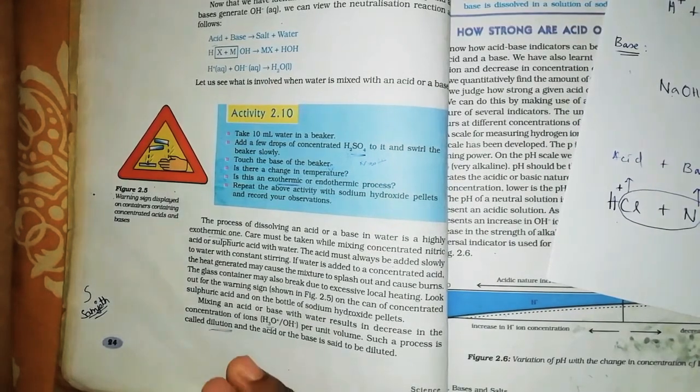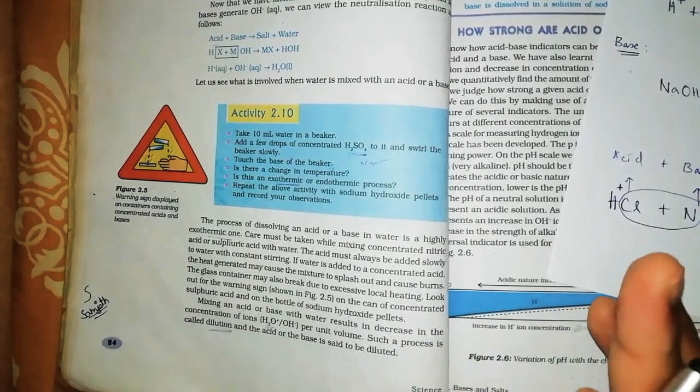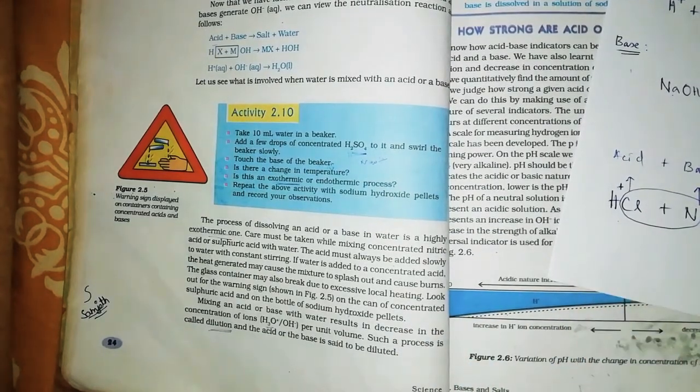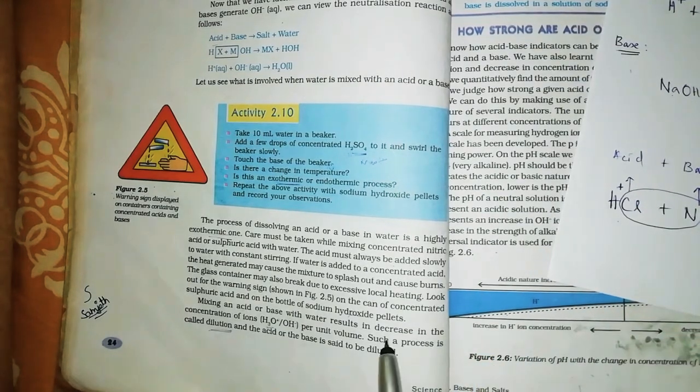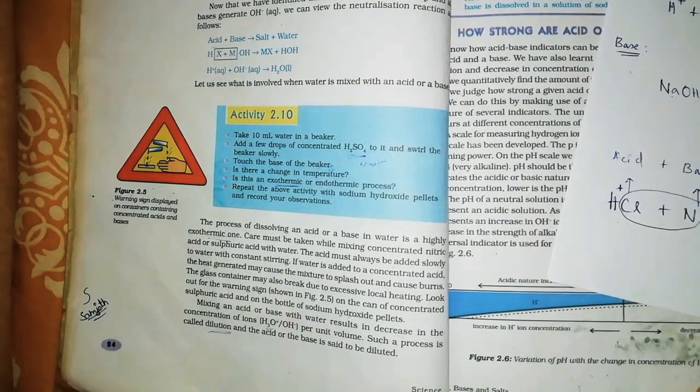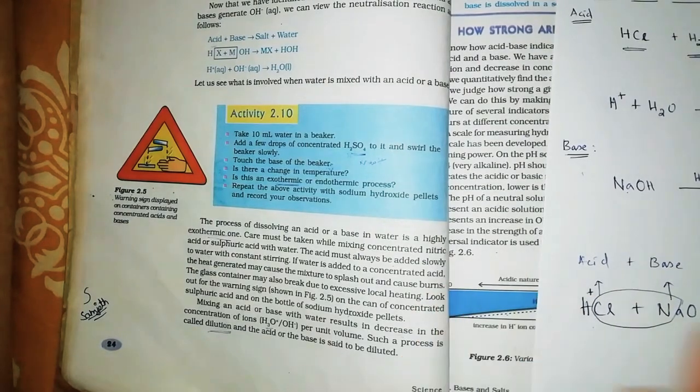Okay, this is what diluting means: taking a concentrated acid or a concentrated base and then adding that into the water. So what happened? It always decreases the concentration of the acid or base. Clear? So this is the topic we have learned today.